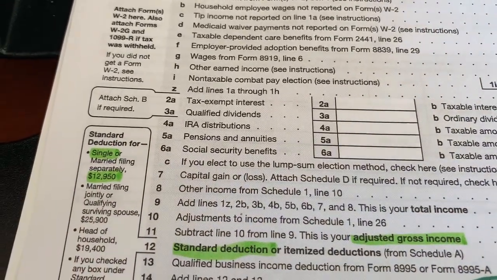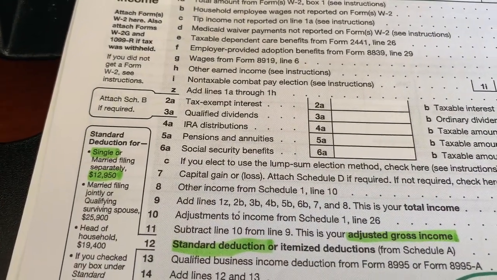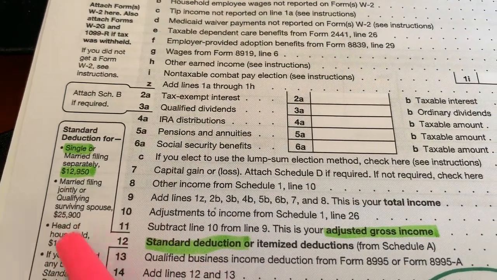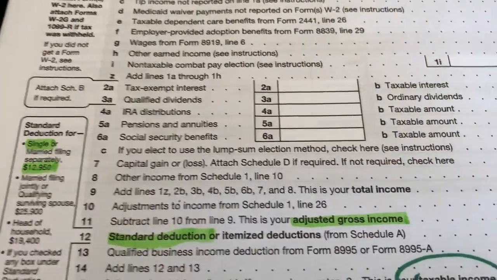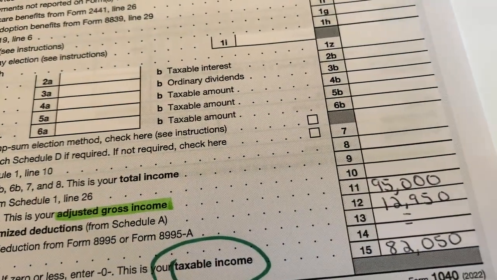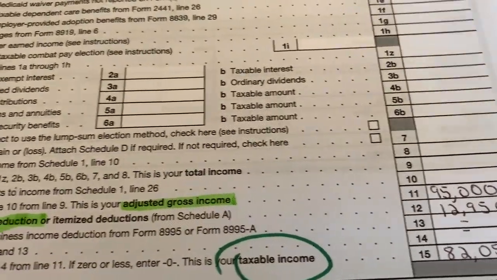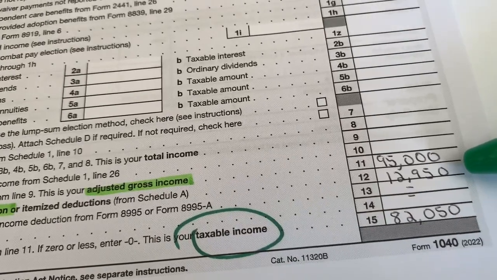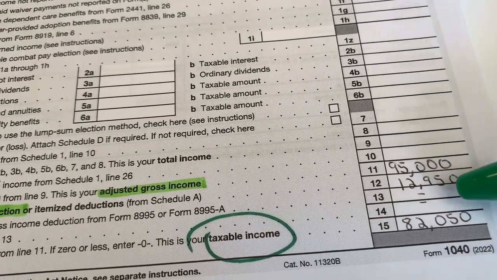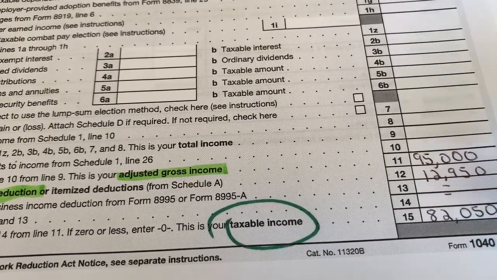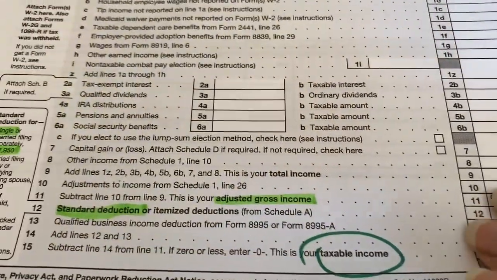In one of the problems in our breakout box, they are married. So for the married couple, you would subtract the $25,900. But this person is single, so therefore I'm taking the standard and I'm subtracting off $12,950 right here. And when I say 95,000 minus the 12,950, I get $82,050. So that's what I'm doing.